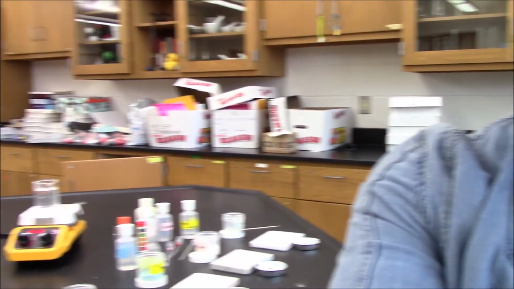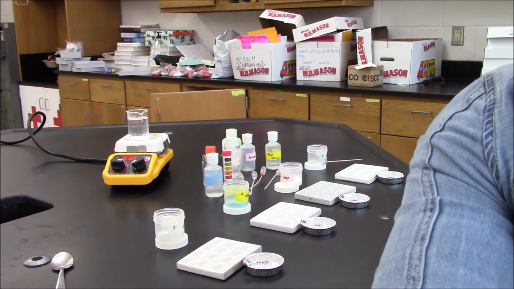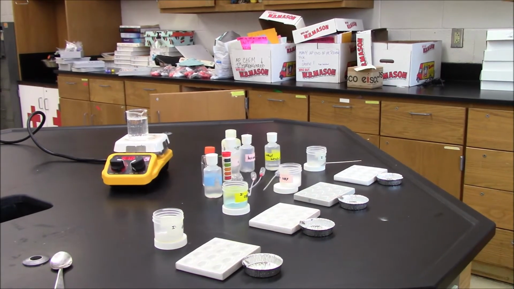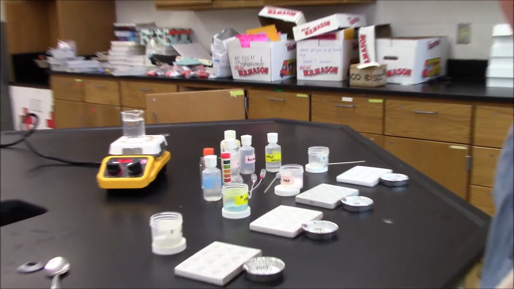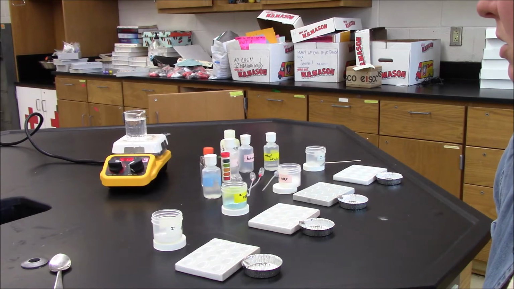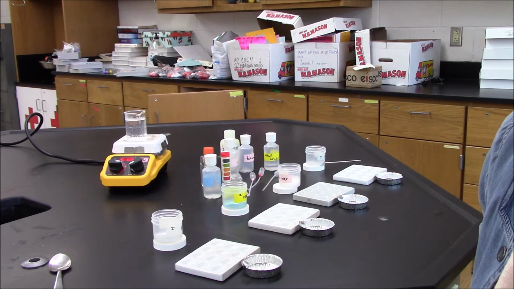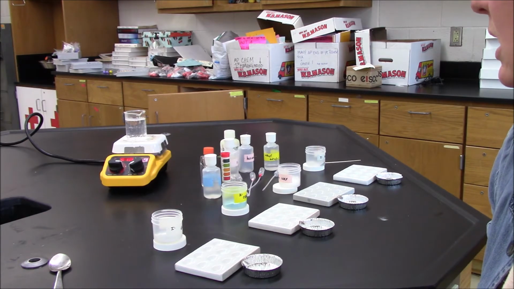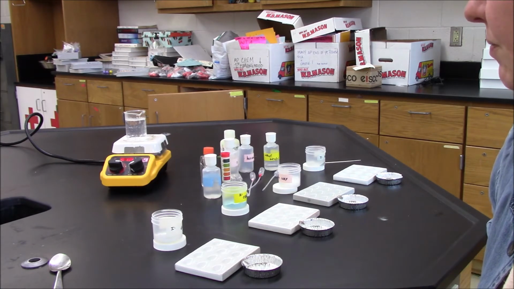And as you guys can see here, I have the first part of the lab already set up. I have spot plates for each substance. I'm going to be conducting about 8 tests per substance within the spot plates, and then some other tests like melting point and conductivity of the solid outside of the spot plate.